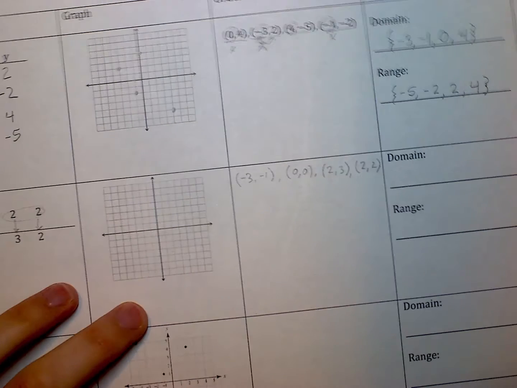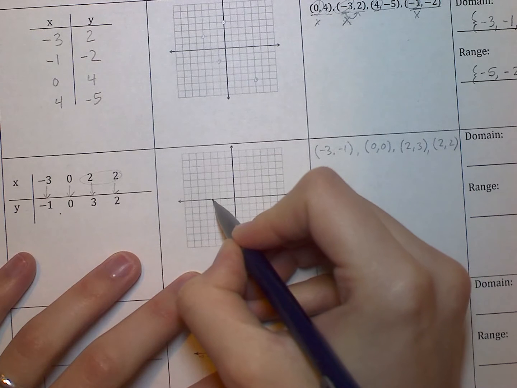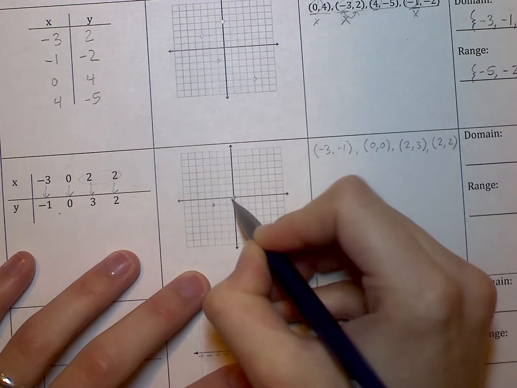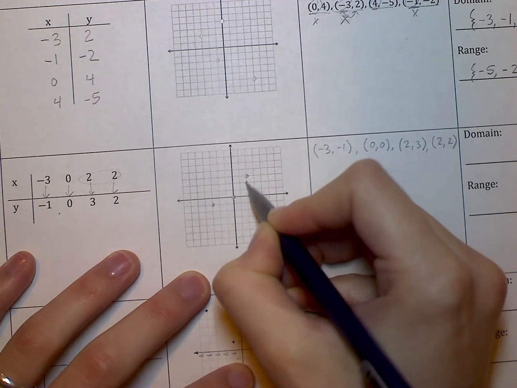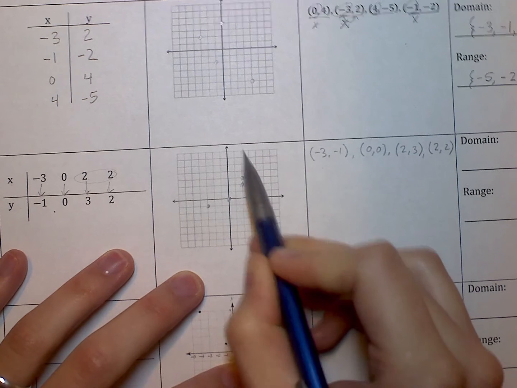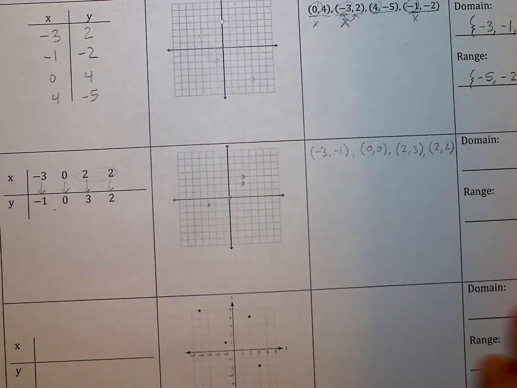Okay, I'm going to graph these. So -3, -1, 0, 0, 2, 3, and 2, 2. And look, I noticed that those 2 points, right, they have the same input and different outputs. They land on a vertical line, which we know means this is not a function.